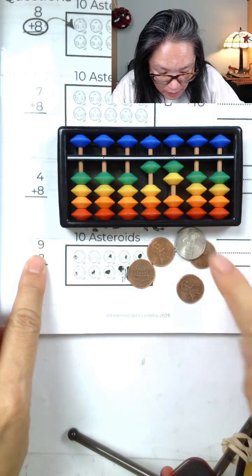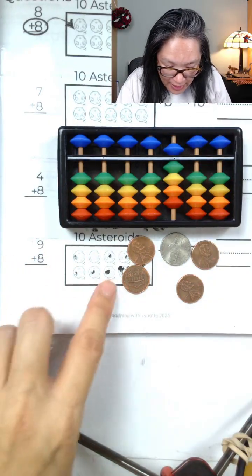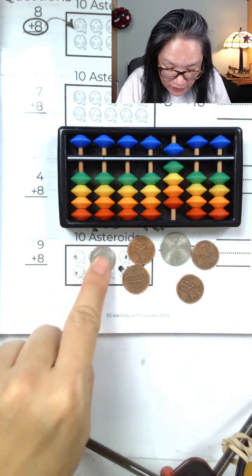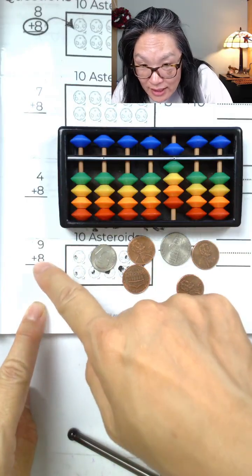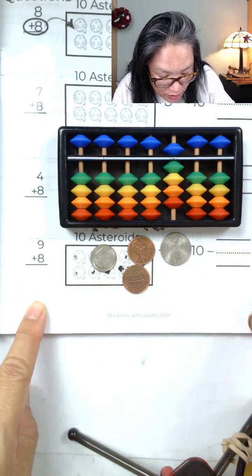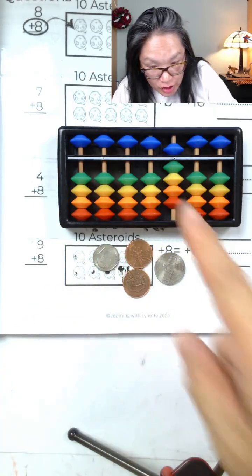We do the 9. Let's do 9. I want to add 8. When I add the 8, I'm going to give you 10 cents. But then 10 is too much. I need to take away the 2. So I'm going to get back my change, which is 2. So my final answer is 17. I can show you on my abacus.